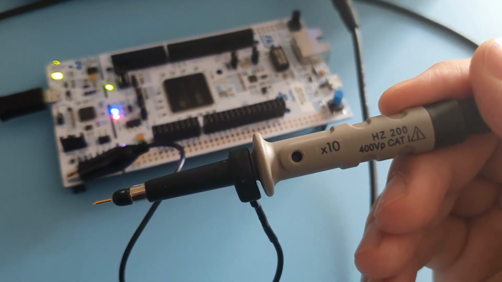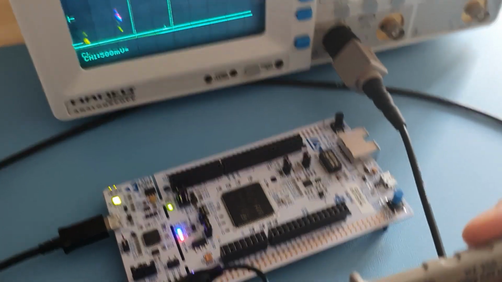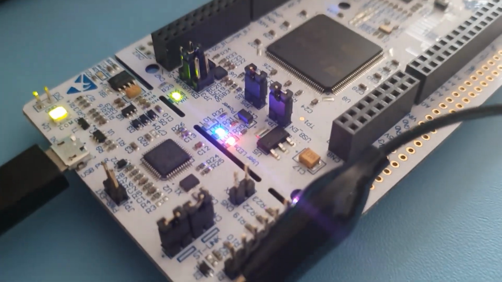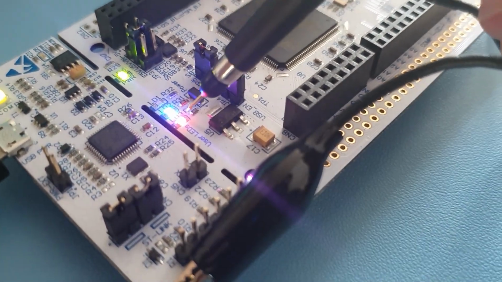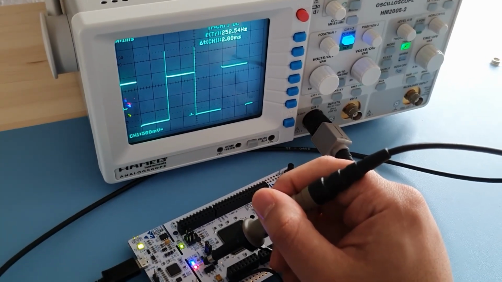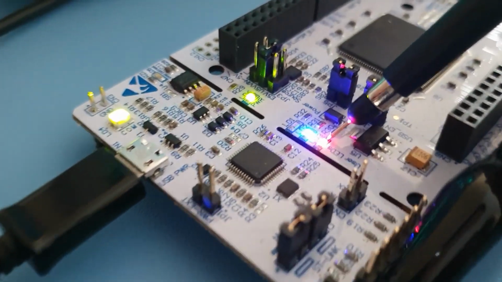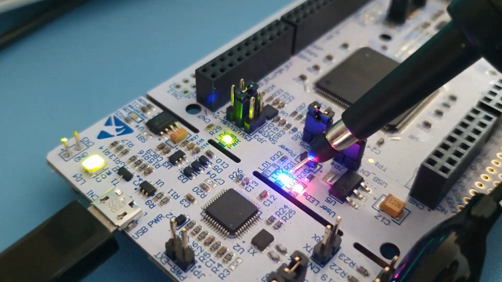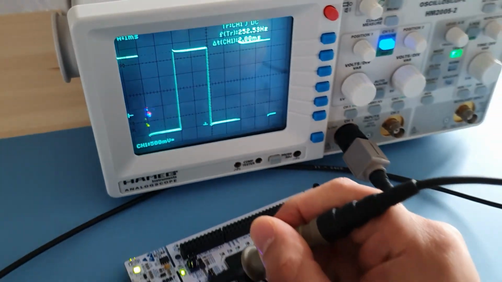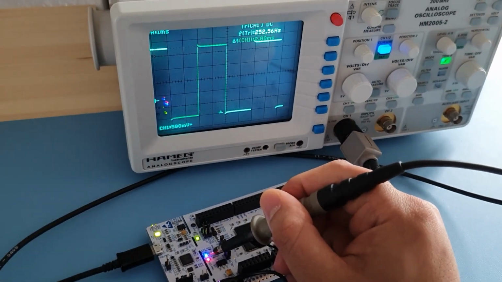So let's try to make a first measurement with this probe. Let's take this red light over here because it looks to be always on. But we see that it takes 2 milliseconds on and 2 milliseconds off. What about this blue light over here? In this case, we can see also the frequency is the same, but the voltage is quite higher.